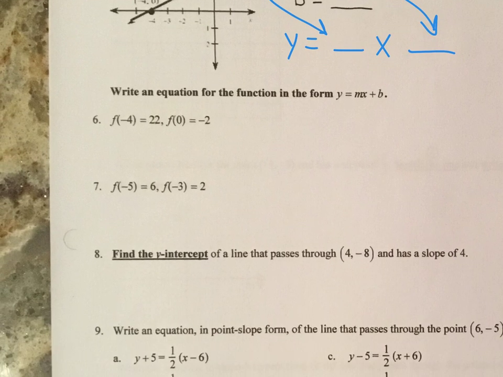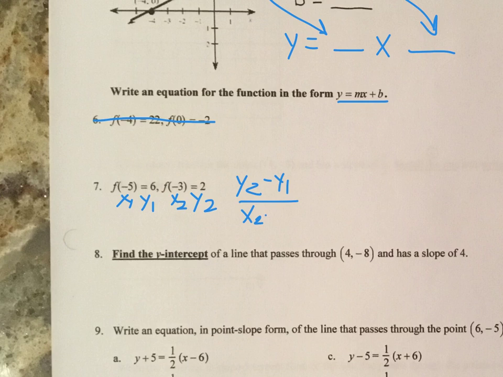Okay, 6 and 7. We're going to skip number 6, okay? But we will do number 7. This is your x, this is your y. All right, so x1, y1, x2, and y2. We want to write the equation in y equals mx plus b. So first, we need to find the slope. So you're going to go y2 minus y1 over x2 minus x1. Find your slope, that's your m. And then choose one of these 2 points, negative 5, 6, or negative 3 and 2.